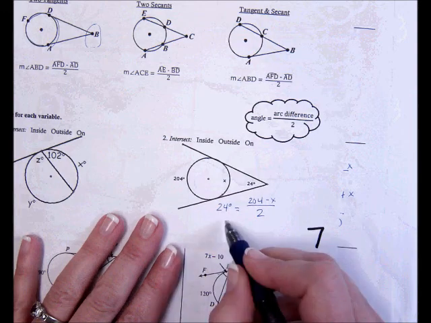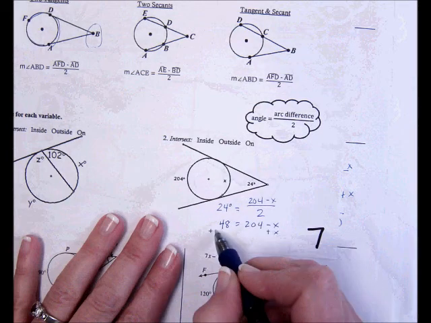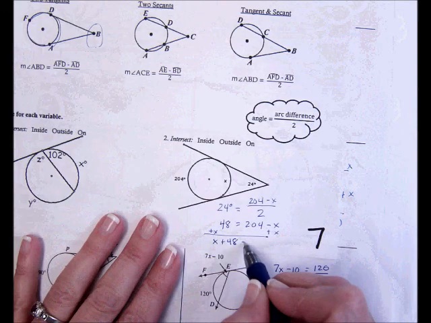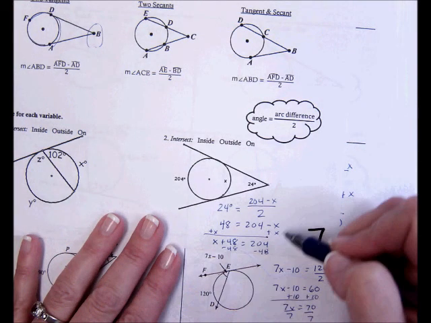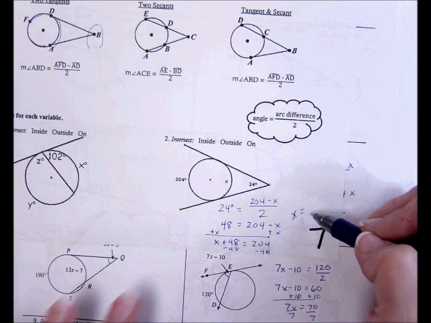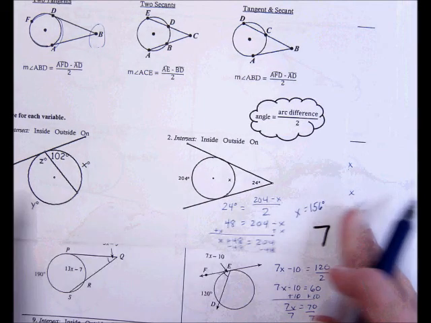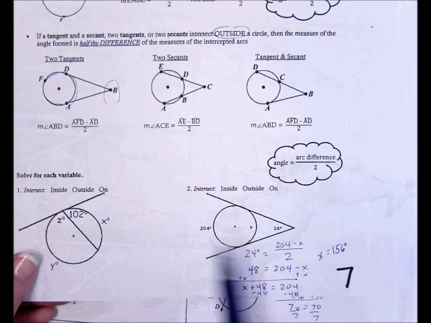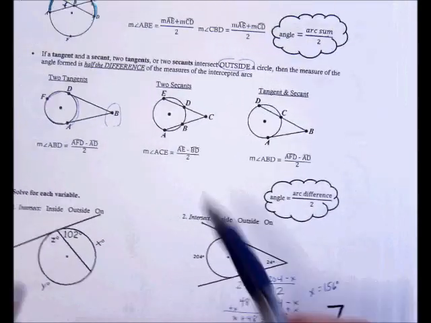The next one that we talked about was a tangent and a secant, or two tangents or two secants that intersect outside the circle. So I'm always looking for it to intersect outside the circle. In this case, I have where it intersects, and I have this major arc, AFD, and I'm going to subtract the minor arc and divide it by 2, and it's equal to the angle measure. So I'm going to need two different arcs to find the difference of, and then I'm going to divide it by 2. So it's arc difference divided by 2. Every single time I'm looking for divided by 2.